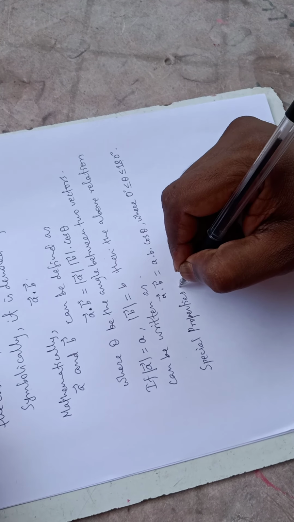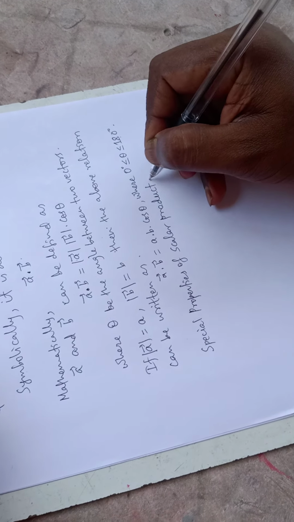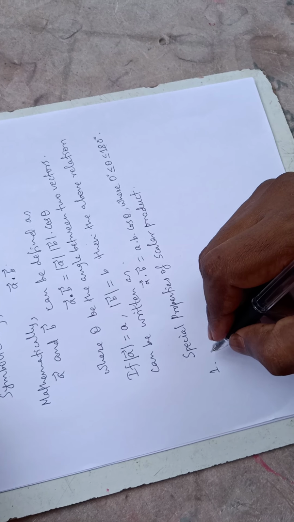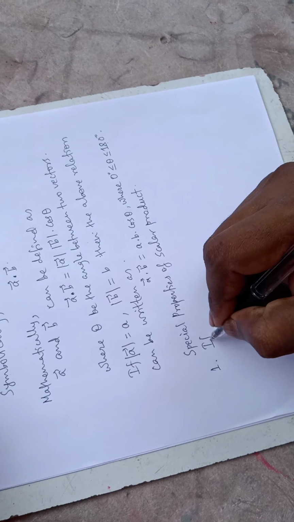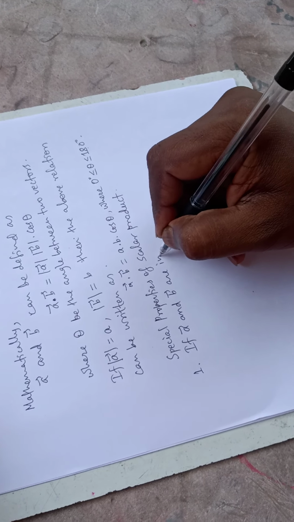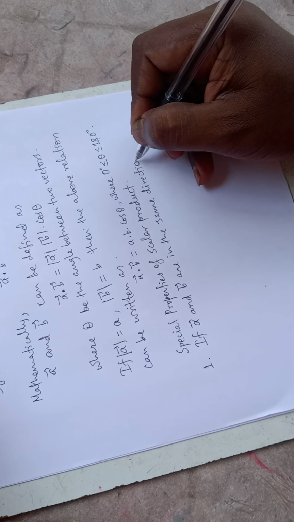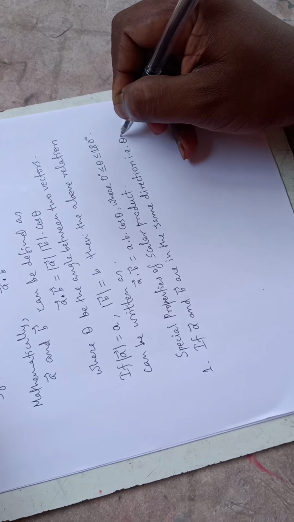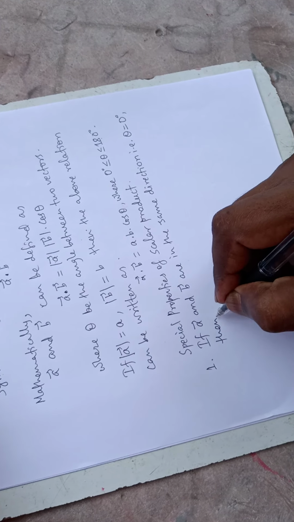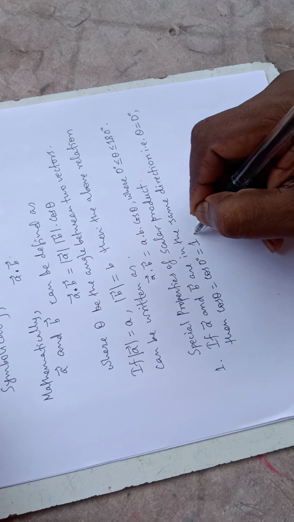The first one is, if vector a and vector b are in the same direction, that is theta is equal to 0 degrees, then cos theta is equal to cos 0 degrees, which is equal to 1.